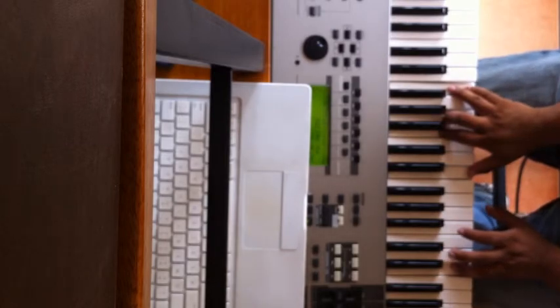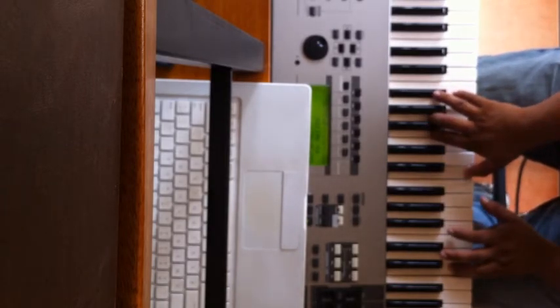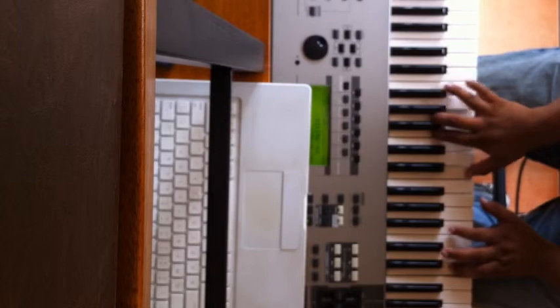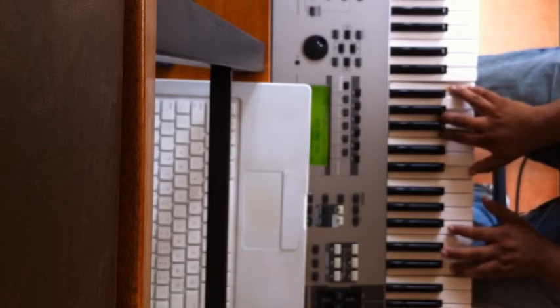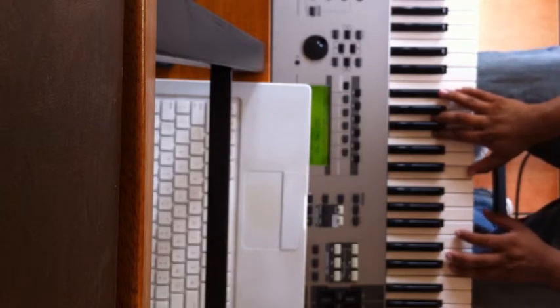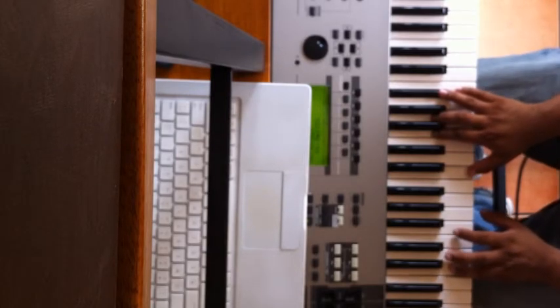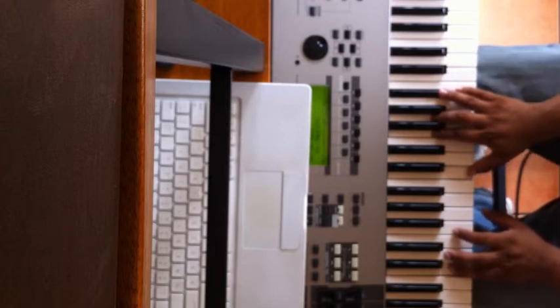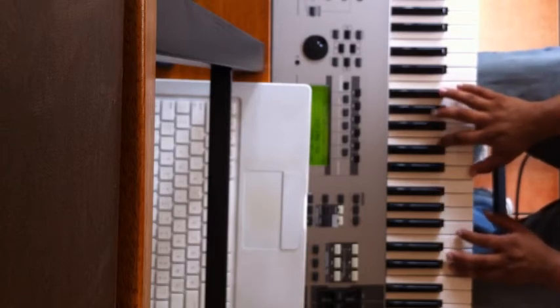So I hope you guys notice the difference. C sus with the 7th and with the major 7th.